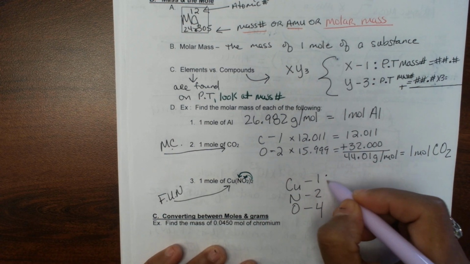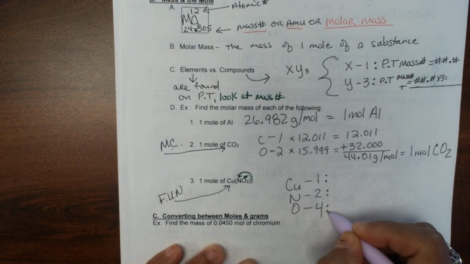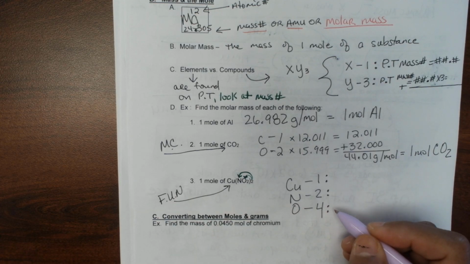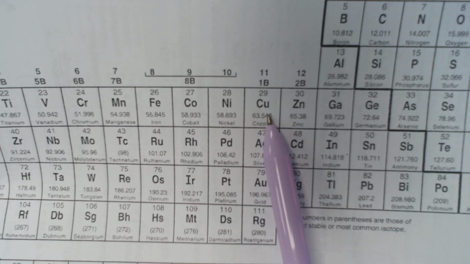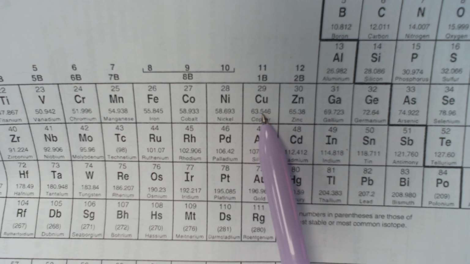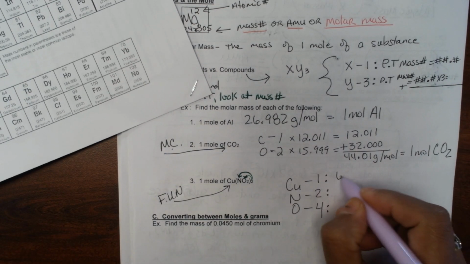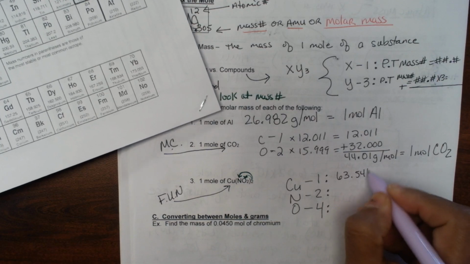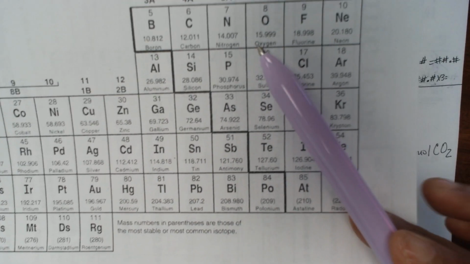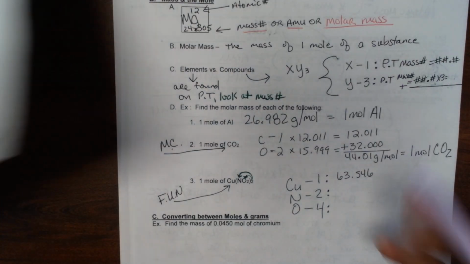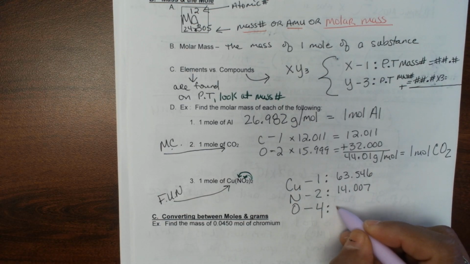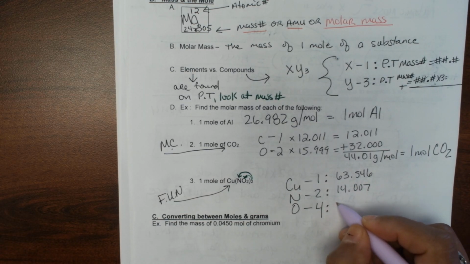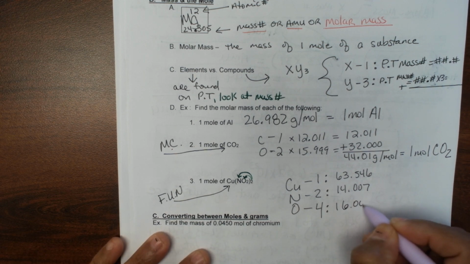Now we go to the periodic table to find the mass number. So Cu, which is copper, it's a metal, it's right here. Copper is number 29, 63.546. Nitrogen, it's a nonmetal, 14.007. Oxygen, we've already said we're going to round it to 16.000.